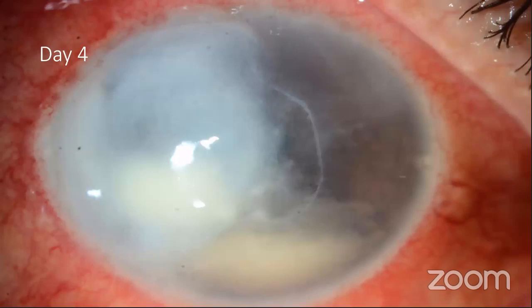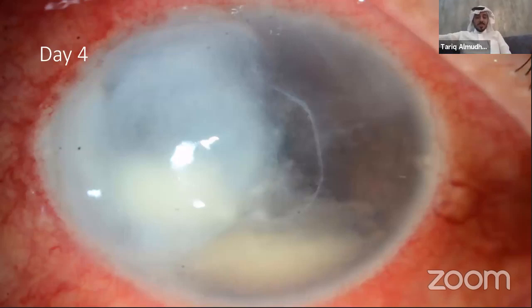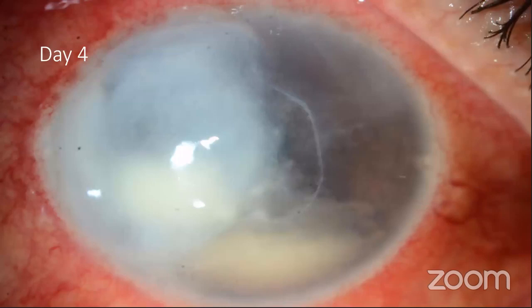Clinically, there was no melting. There was no necrotic tissue. There was no thinning. Actually, the area of thinning improved. It was reduced. Maybe it's not very clear in this picture, but clinically it shows clear scarring in that area rather than necrosis. Who is the epithelium on top of it? The epithelium is still a CED.